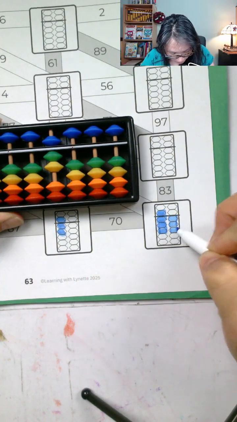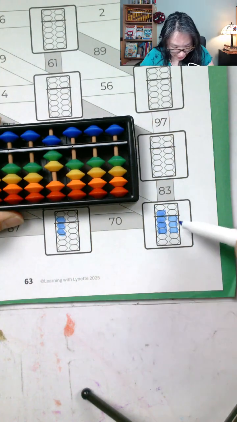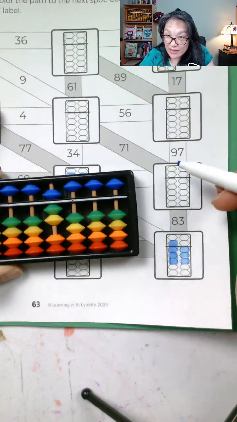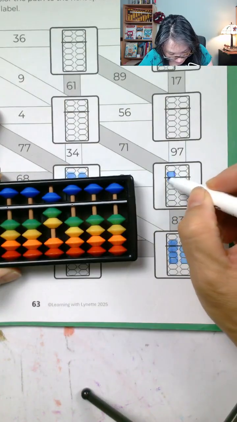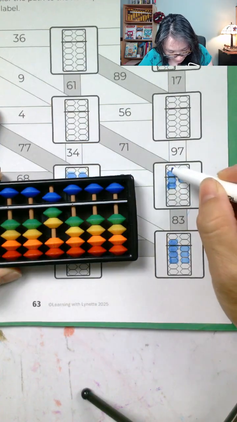1, 2, 3. Notice what I'm doing is I'm coloring in the top bead. So we have the top bead is 5. We're adding all the lower beads, and then it takes me to this number here. Because I have this number, I have 71. I have 70, 5, 6, 7, and then I have 1. So I have 71.